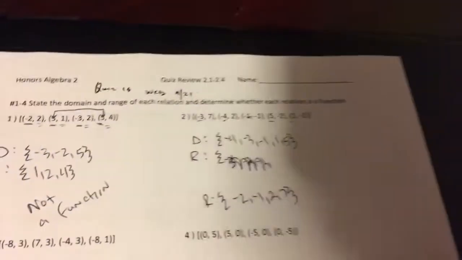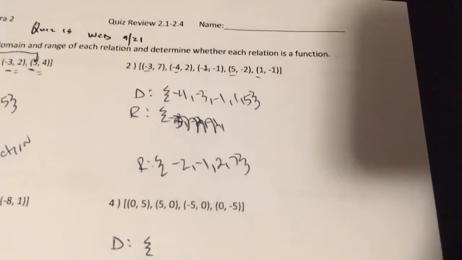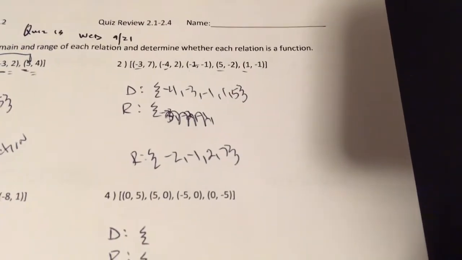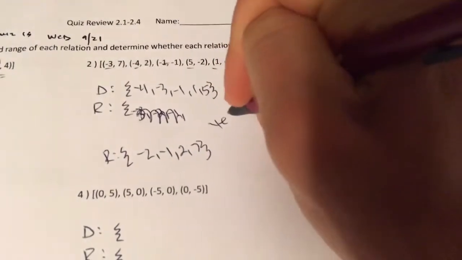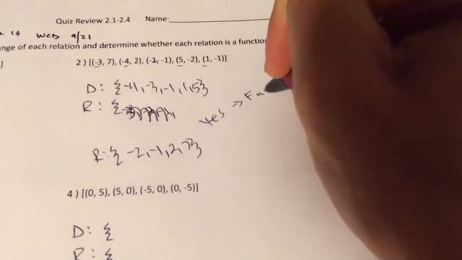Now, this is not one-to-one, but this is in fact a function. I don't see the same x value twice. So yes, it's a function.